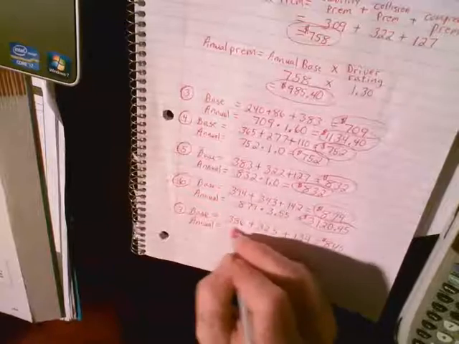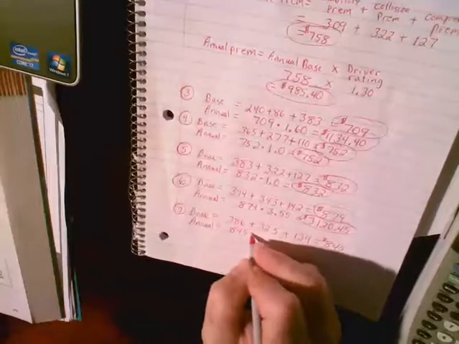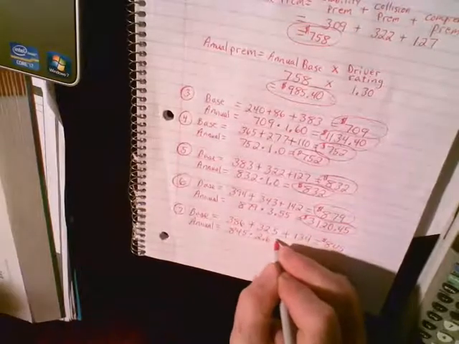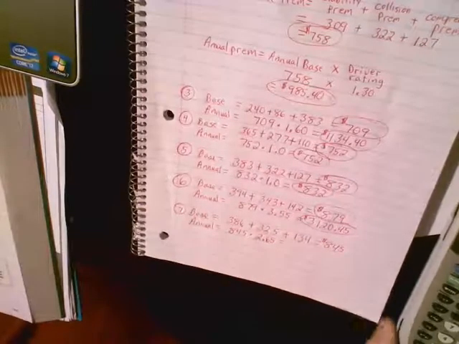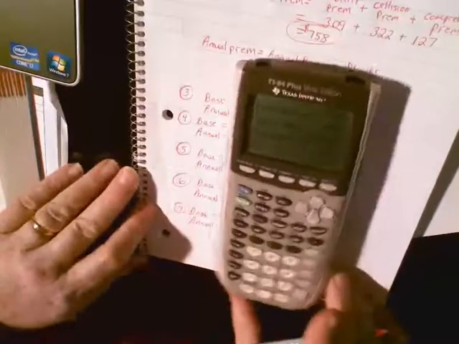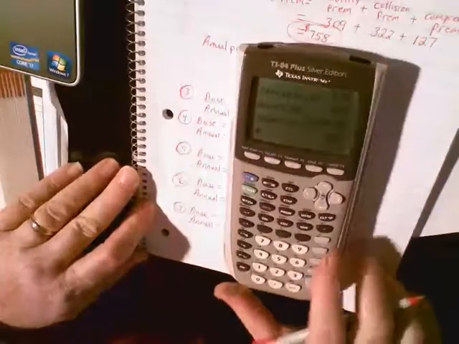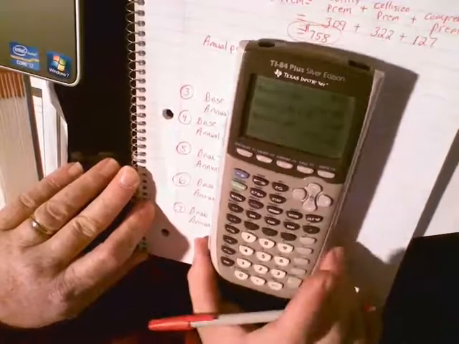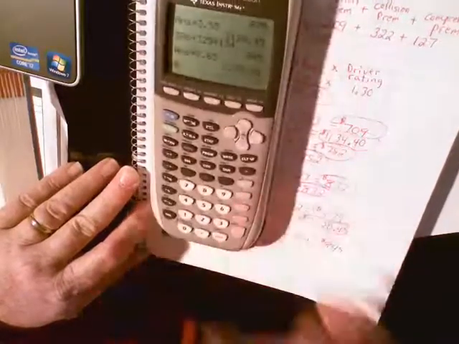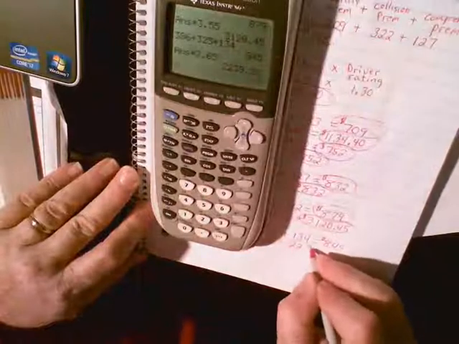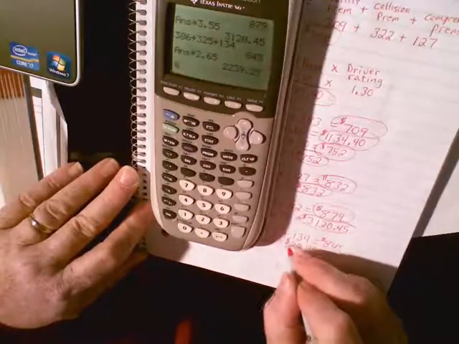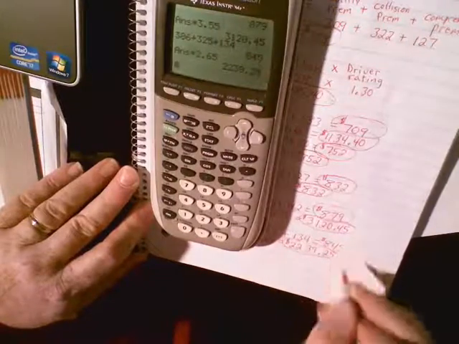So we take that 845 times her driver rating, which was 2.65. We're just going to multiply the answer, 845 that we got, times 2.65. And we end up with $2,239.25. That's her annual premium. That's how much the insurance is going to cost her for a year.